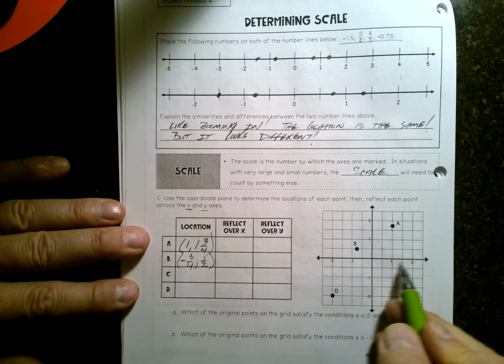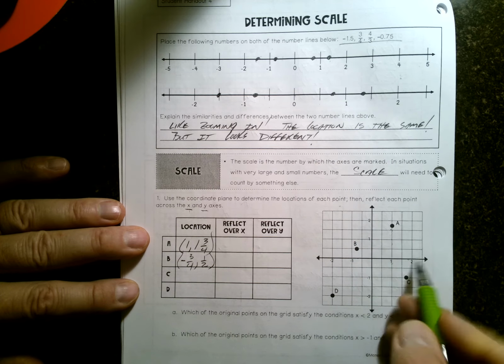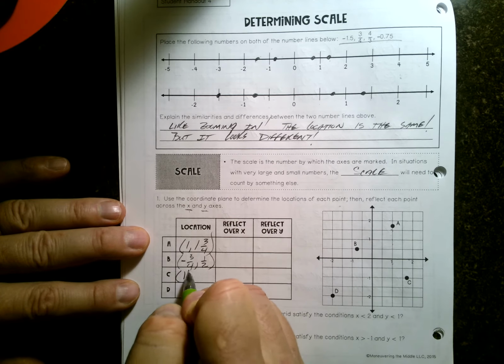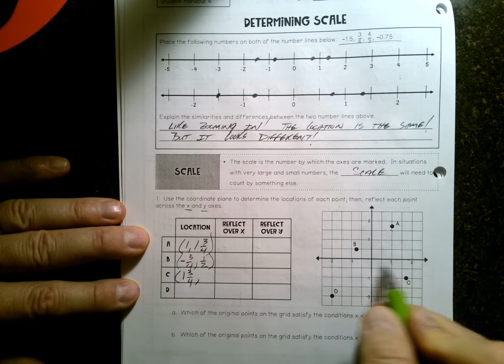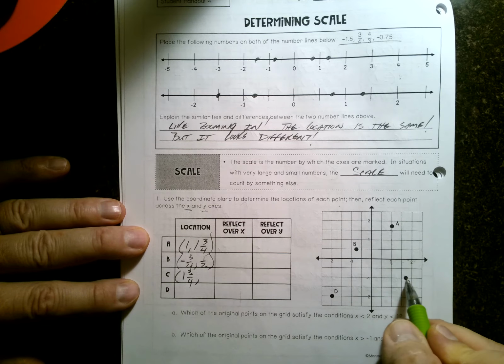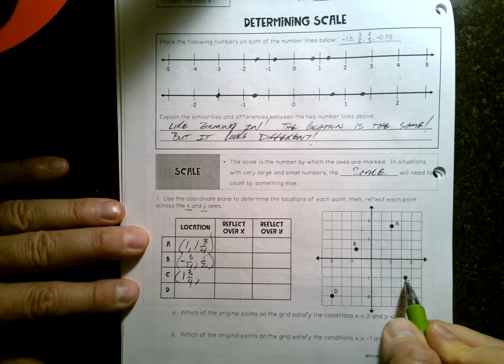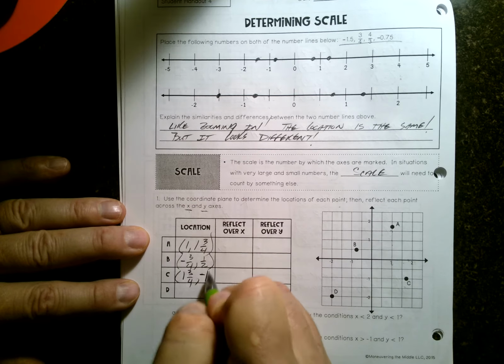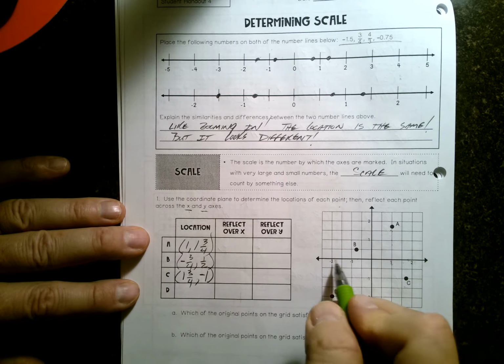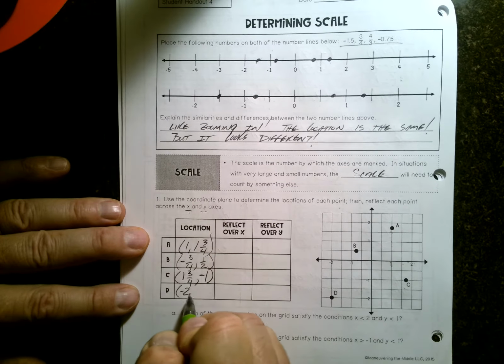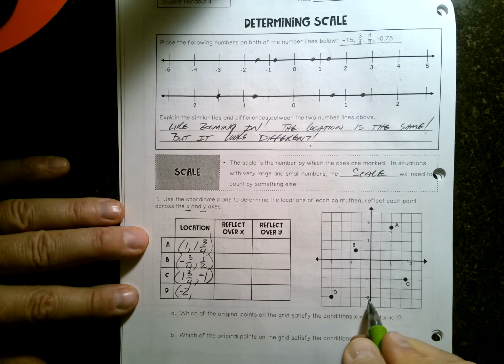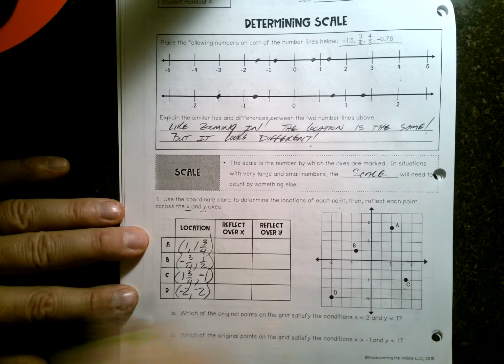Letter C is over 1 3/4. See how we come over? Here's 1, here's a half, here's 2, so it's in between those two. And it goes down to negative 1. Letter D is negative 2. That's easy. It's right on the line. And then down to negative 2.